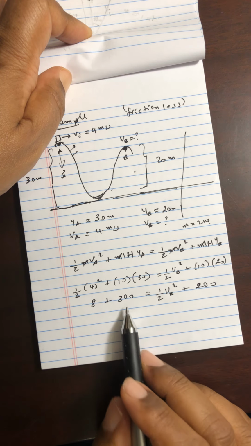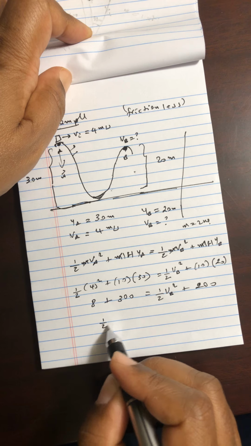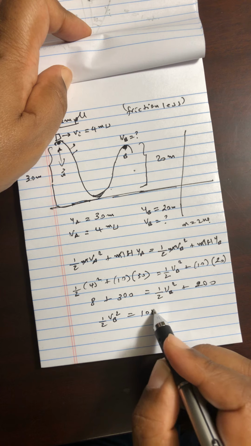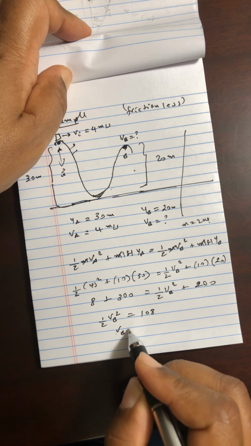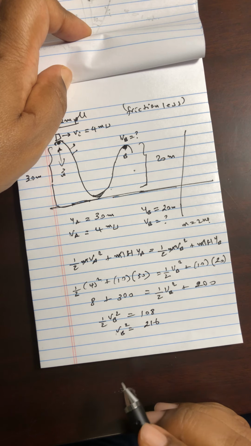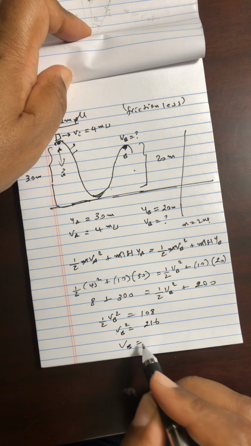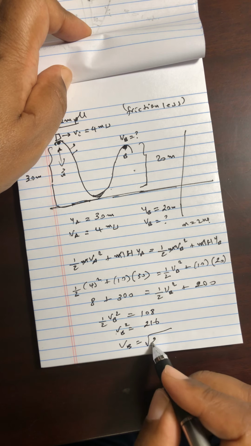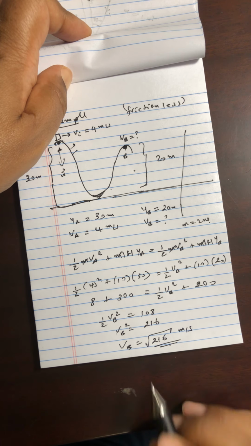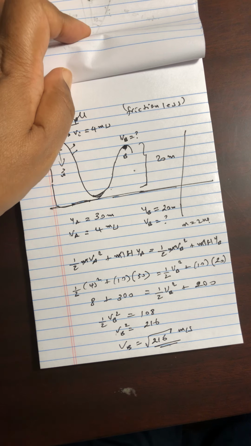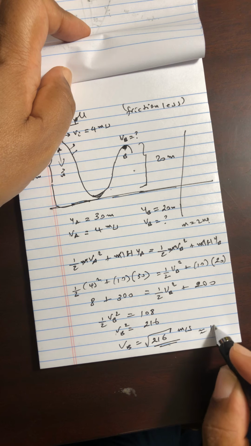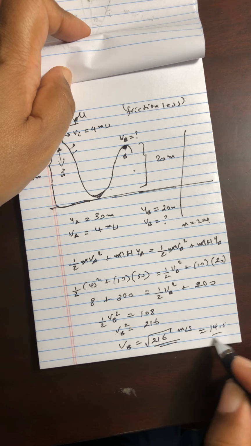So we've got 308 over here, so it follows that half v_B squared equals 108, and so v_B squared is 216. And so the speed is the square root of 216 meters per second. The speed at point B should be 14 point something, I don't know, 14.5 something.